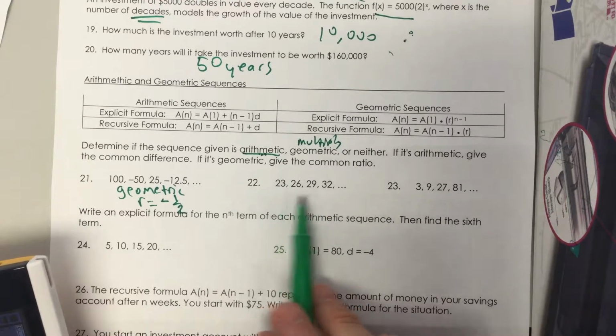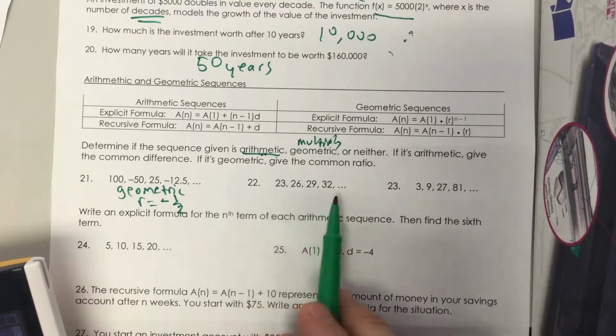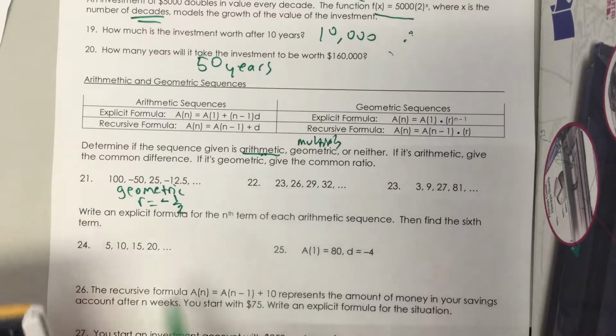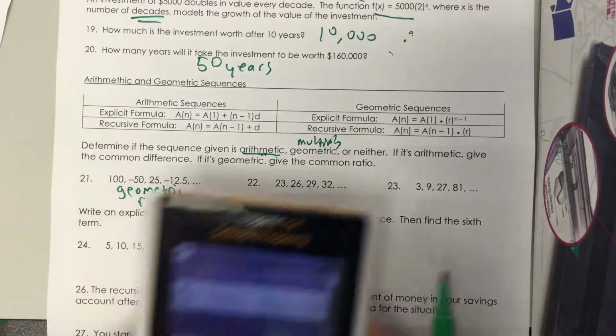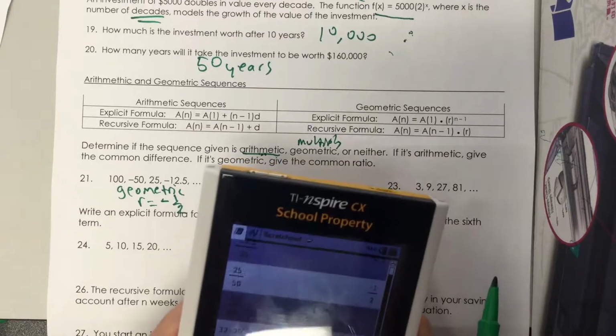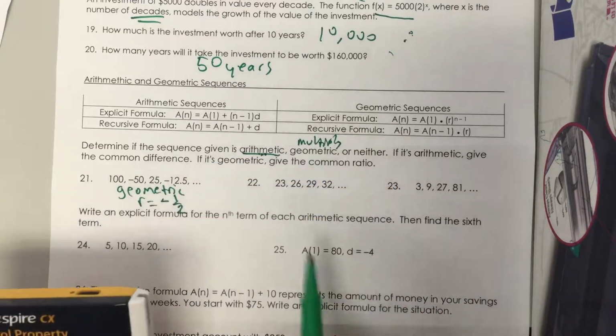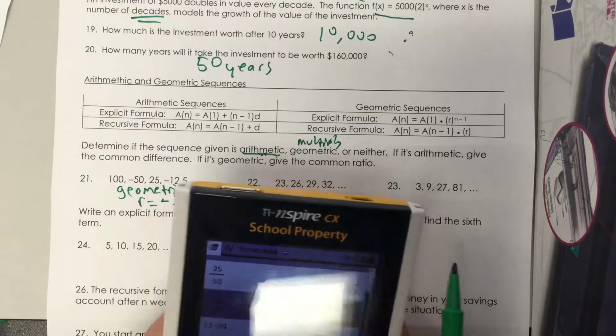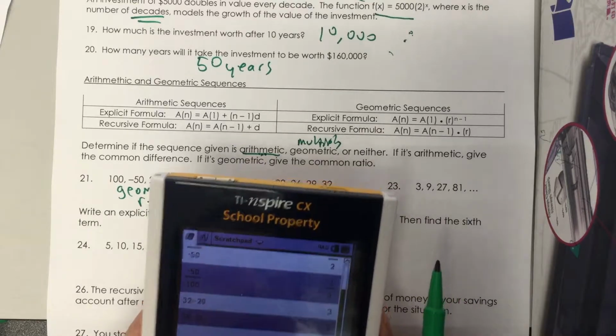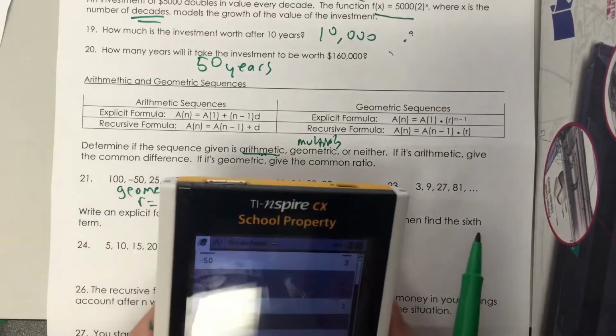I don't see all these multiplying. These numbers aren't getting very big very quickly, right? So I'm going to see if I'm adding a number each time maybe, right? So again, I'll start over here on the end, do 32 minus 29. I get 3. Now do 29 minus 26. I get 3. Now 26 minus 23.